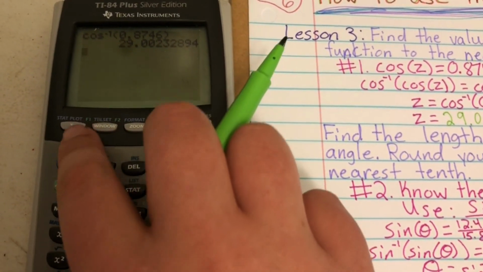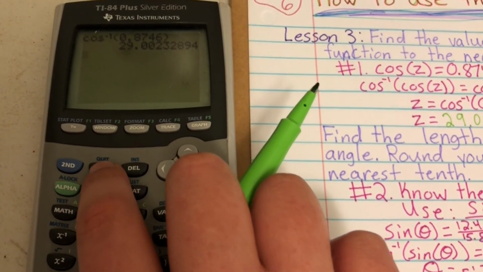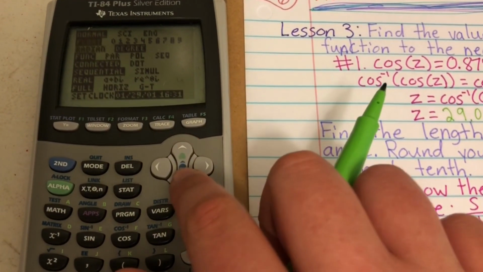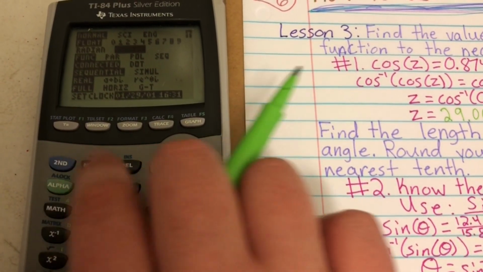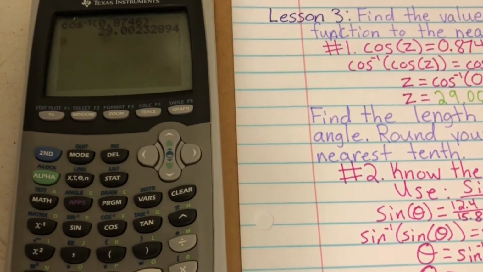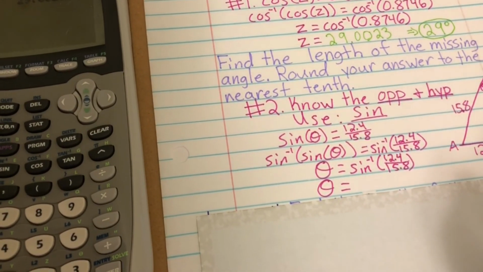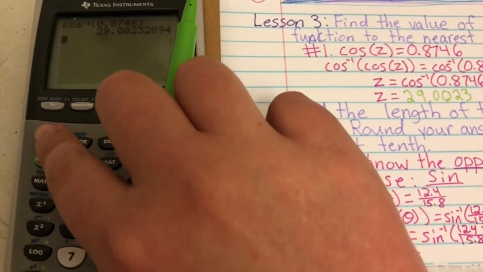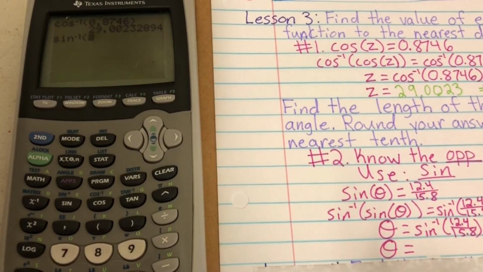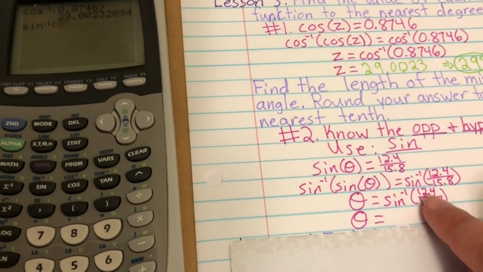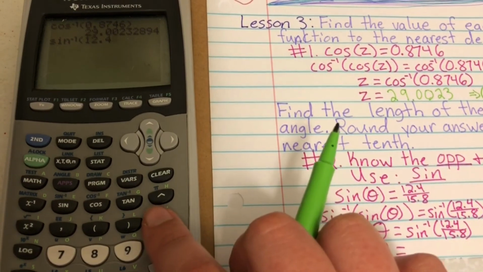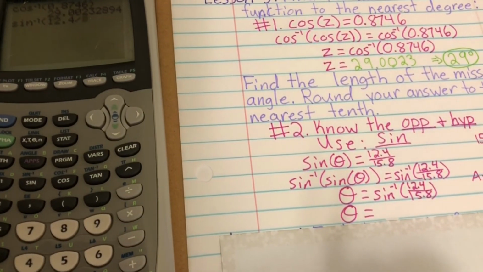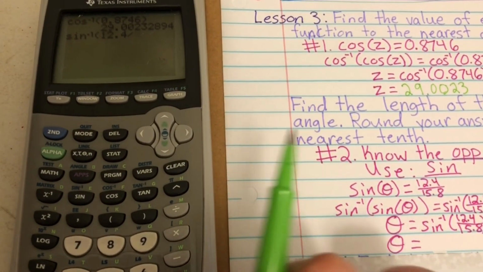Again, if you're just starting on your calculator, make sure you go to mode and make sure degree is selected. Get out of it by going second mode to quit. I'm going to type in inverse sine, so second sine, and I've got 12.4 divided by 15.8.